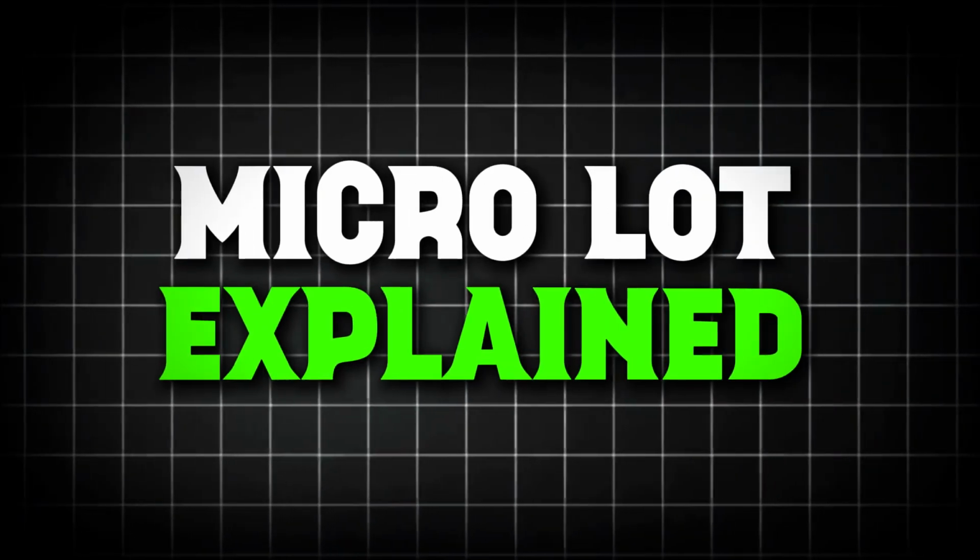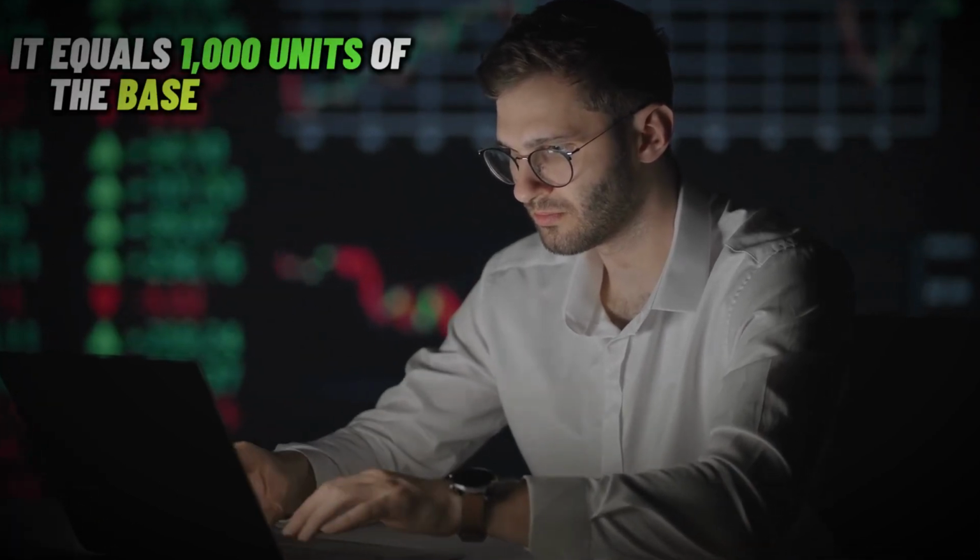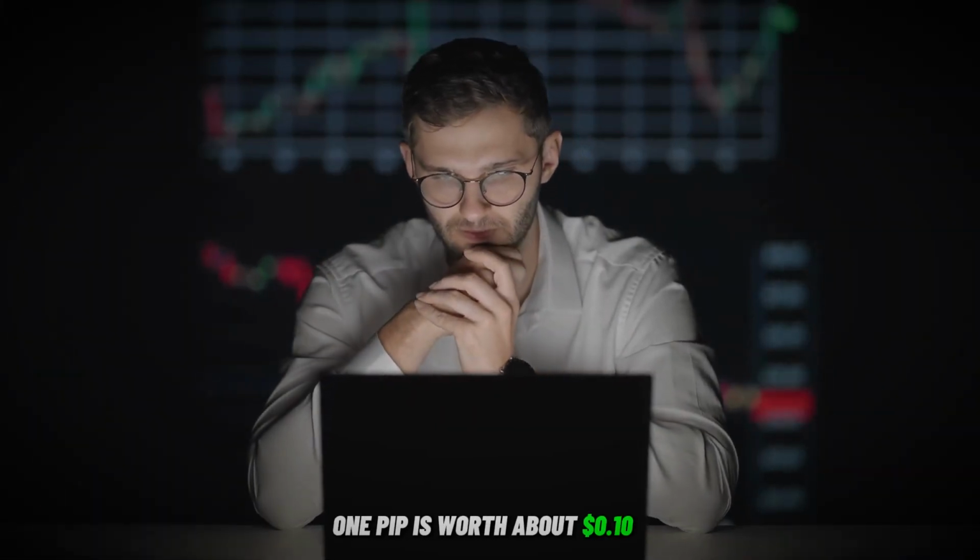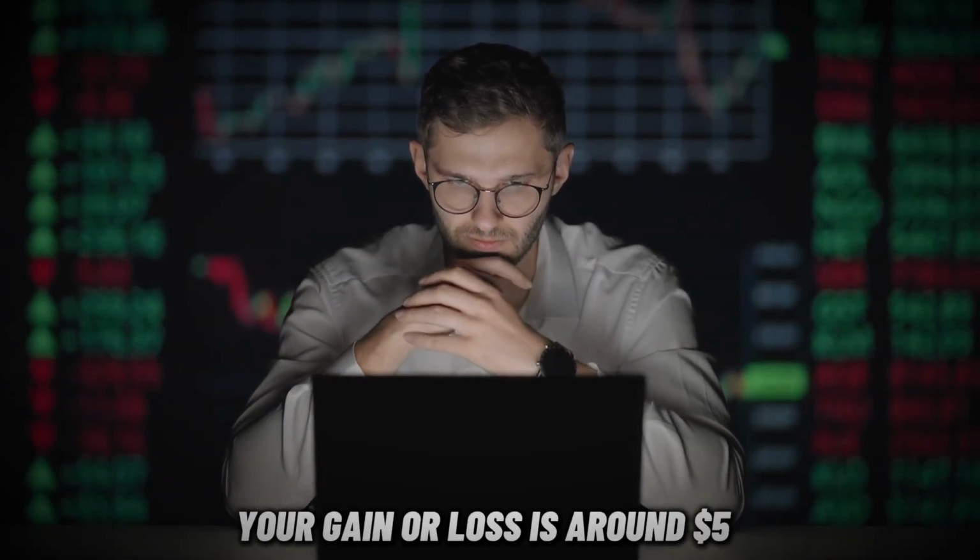Micro lot explained. The smallest lot size you can trade is called a micro lot. It equals 1,000 units of the base currency. With a micro lot, 1 pip is worth about 10 cents. That means if the market moves 50 pips, your gain or loss is around $5.